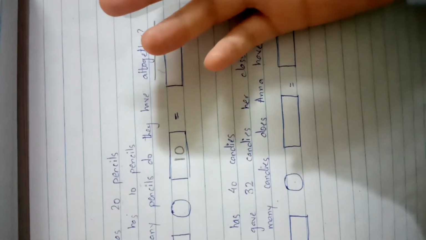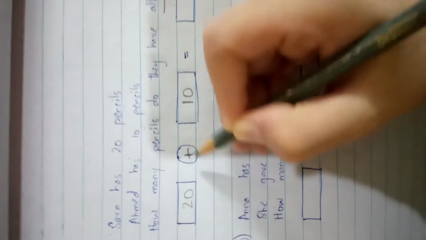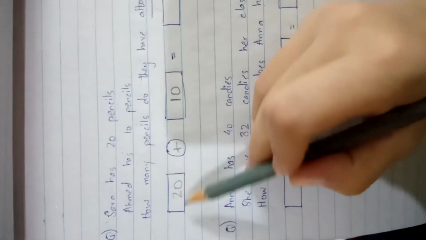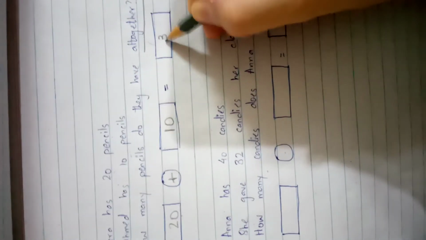Altogether, again, what does altogether mean? It means collective of something, or a collection of something, or a sum of something. So this means that I have to add both of them. So I will put a plus sign in between. So 20 plus 10 is equal to 30. This is how our addition equation looks like.